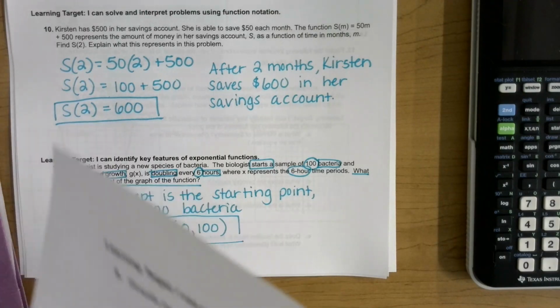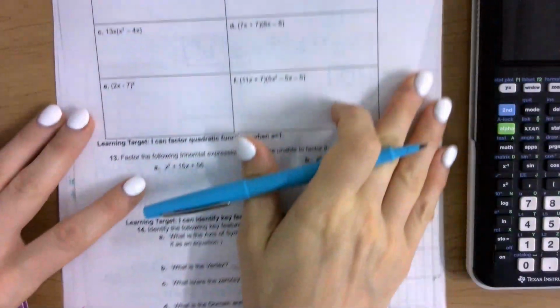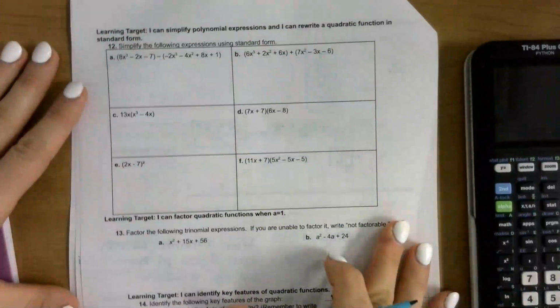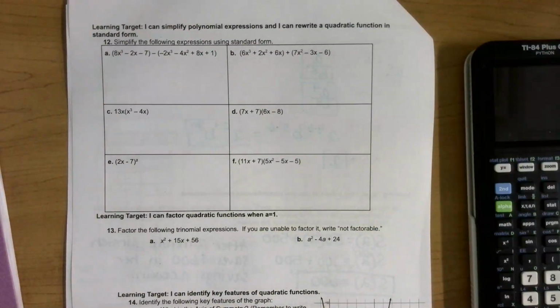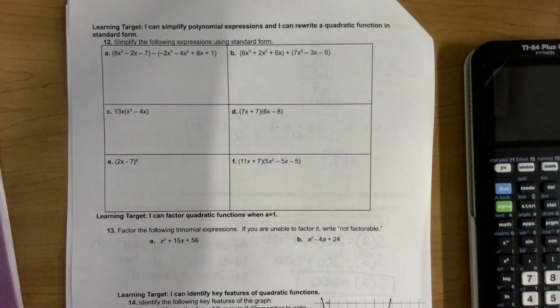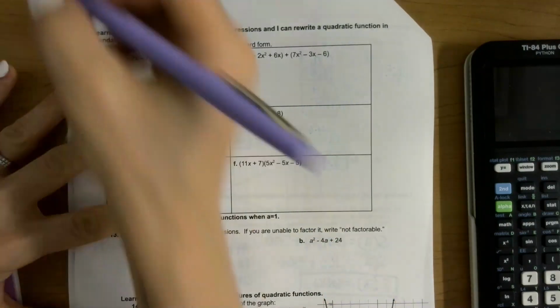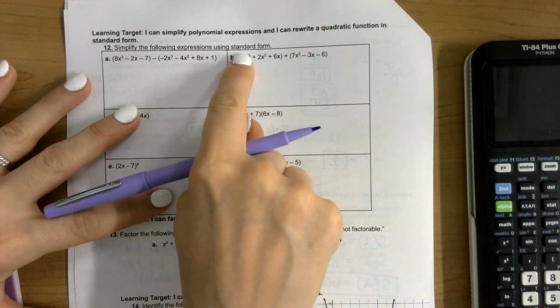All right, next one, number 12. Learning target. I can simplify polynomial expressions and I can rewrite a quadratic function in standard form. So we want to simplify these and make sure they're written in standard form. All right, so remember those invisible ones. Simplify the following expressions using standard form.